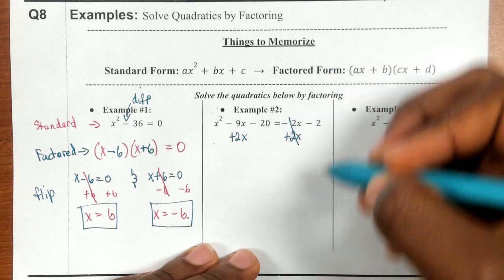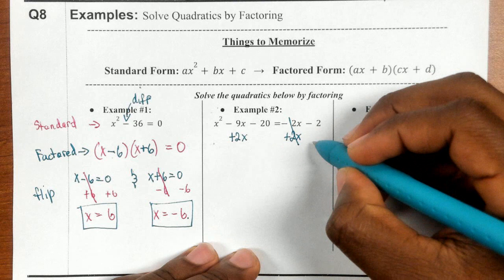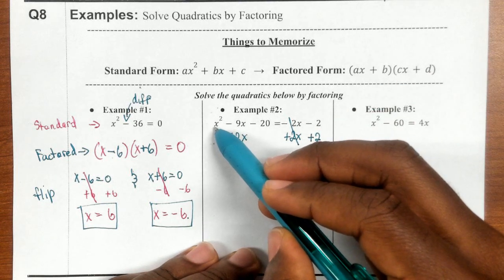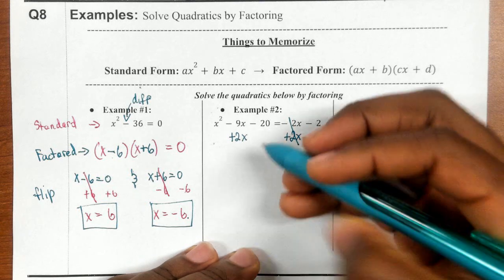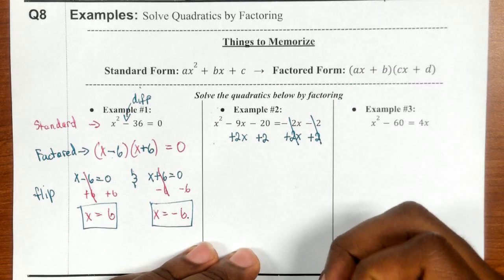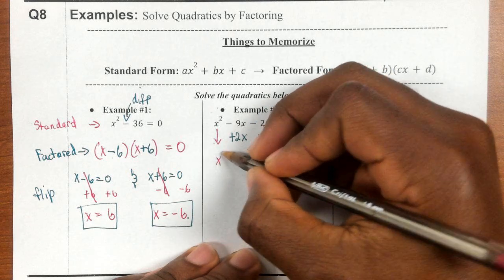This gets cancelled. How do I move a negative 2 to the other side? By adding 2. Am I going to add it to x squared? No. Negative 9x? No. Negative 20? Yes, because that's a like term. This gets cancelled. The x squared that's right here, I'm going to bring it down.